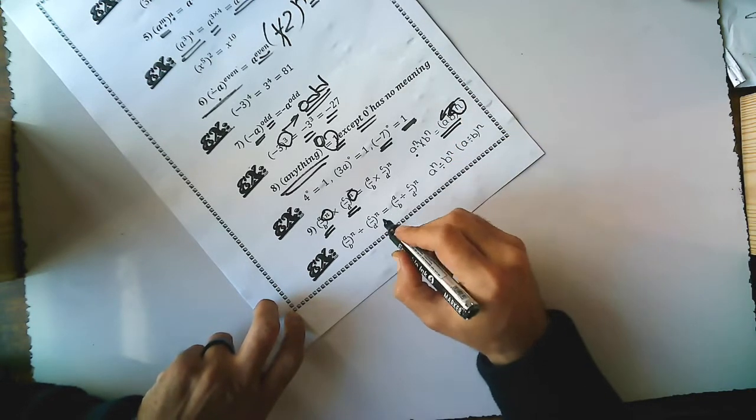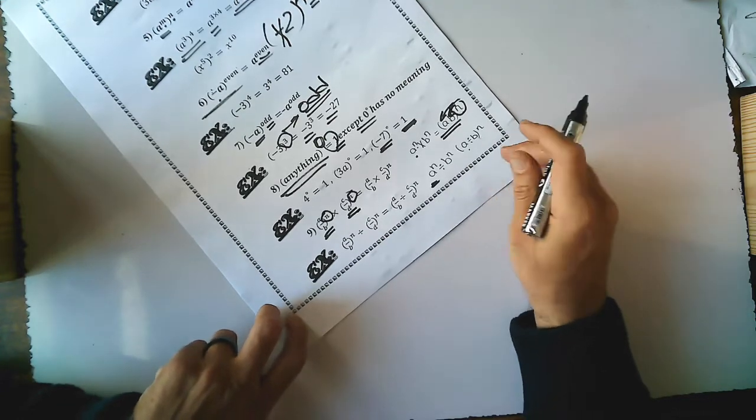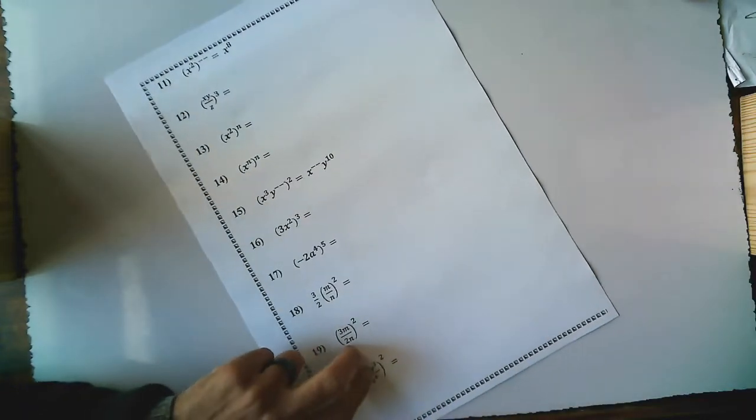Also in division, if a to the power n is divided by b to the power n, it will be a divided by b all to the power n. Let's take some examples about these rules.